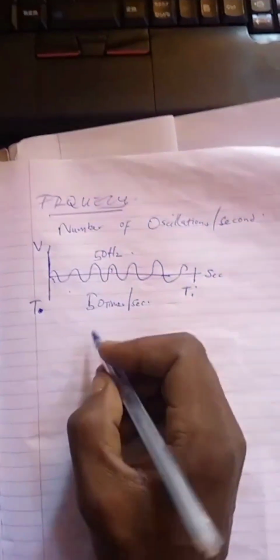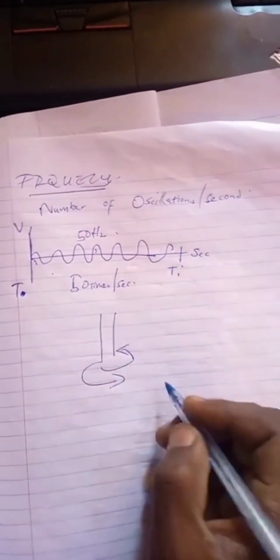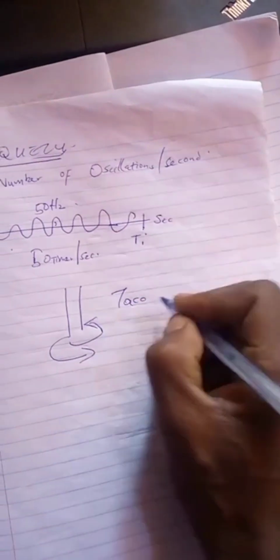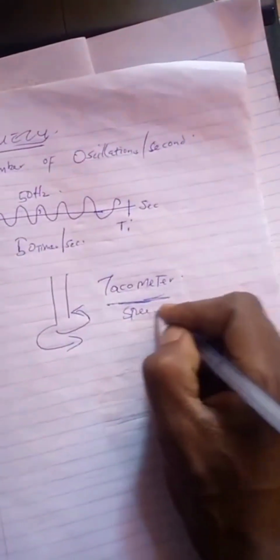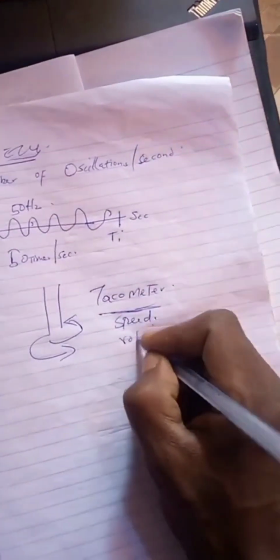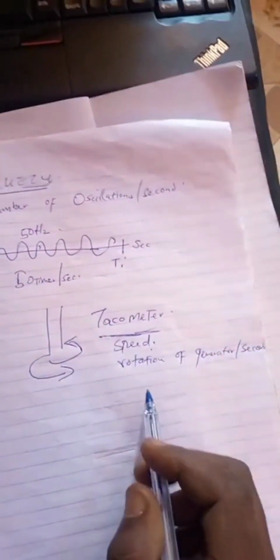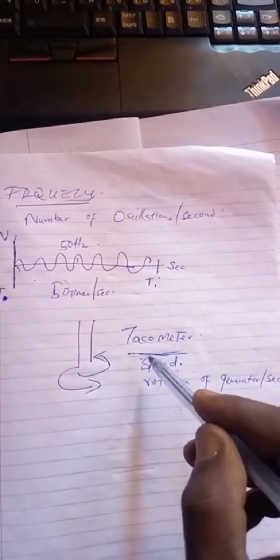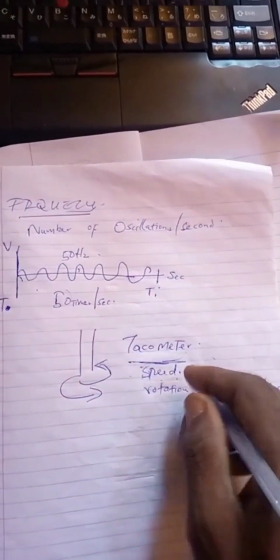So we have in our generator the shaft rotating like this. It has something called a tachometer. This is a gadget used to measure speed. This is rotation of the generator per second. So this is how we monitor frequency using a tachometer, but the tachometer is not used to measure hertz in the power system. It's used to measure the number of rotations in the generator.